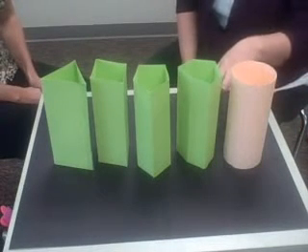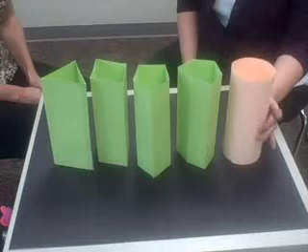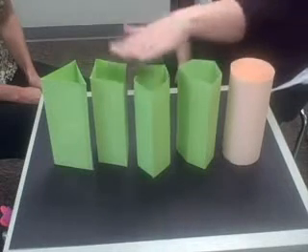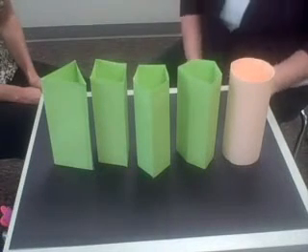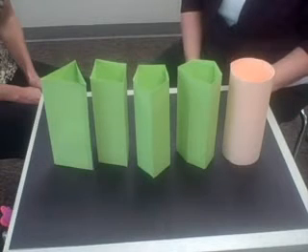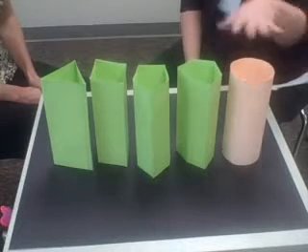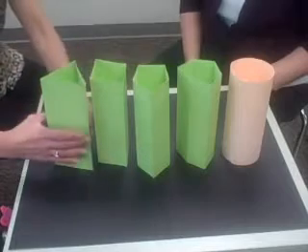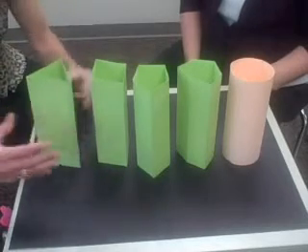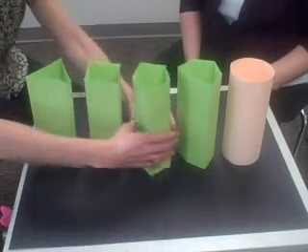Now, when I made these, I used the same size sheet of paper for every single one of these. So since surface area has to do with the material it takes to make the prism, right now the way they sit, their surface areas are all equal. All of the walls are equal.